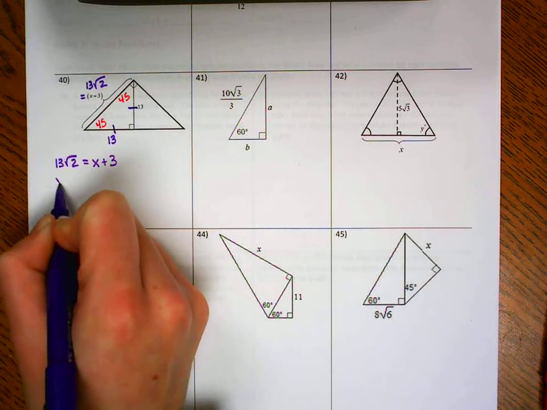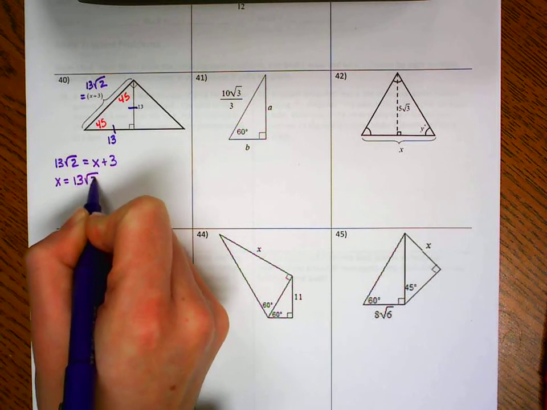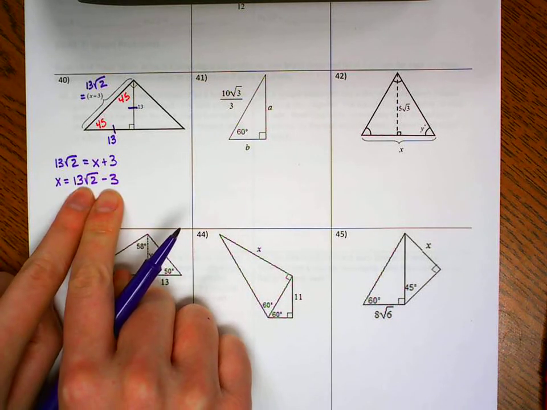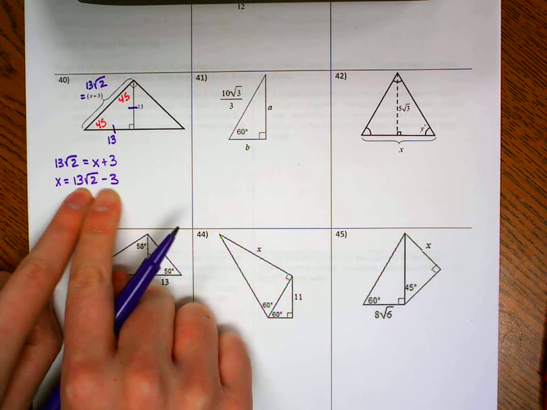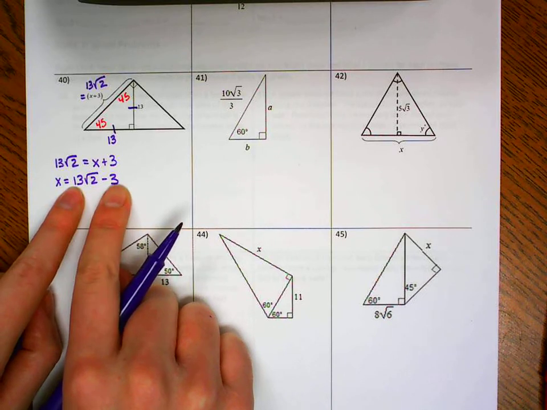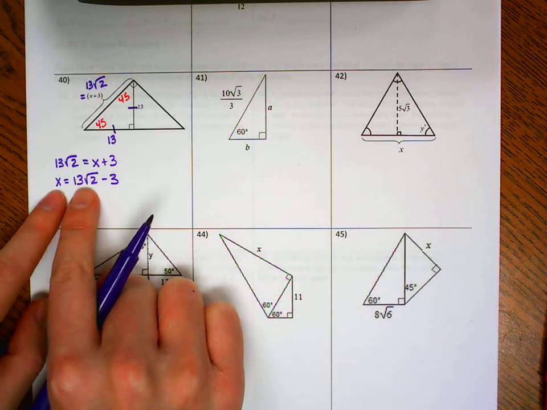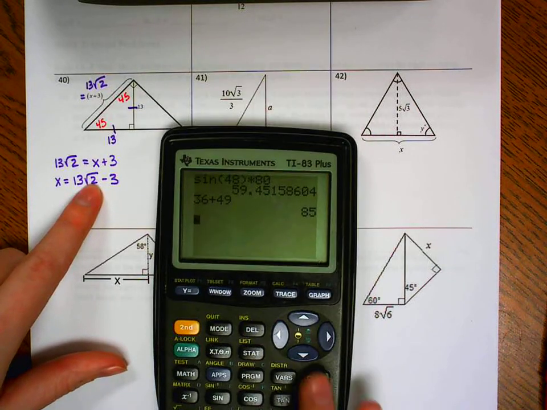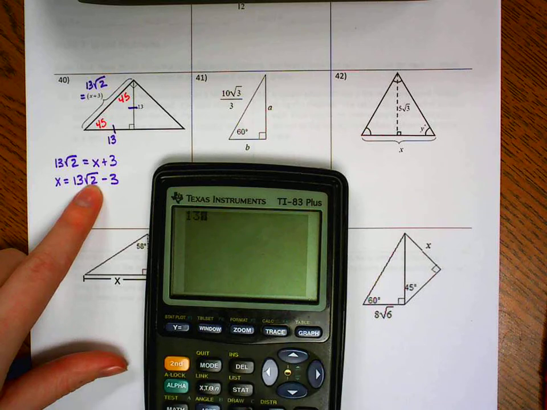So to get x by itself, I'm going to subtract 3 on both sides. And I get this. Now, a lot of people wanted to combine these. You can't. This is a 13 root 2, right? It's like 13x. I can't take away 3 and just normal 3 from a 13x or a 13 root 2. If it really bothers you leaving it like this, though, you can go in your calculator and type in 13 root 2 minus 3. That's the value of your answer.